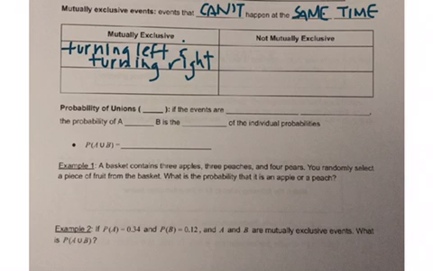You can't turn both ways. Let's think about something more probability-based. If we toss a coin, getting a head or a tail. We can't flip a coin and get both a head and a tail. It's one or the other. Those are mutually exclusive events. When I flip a coin one time, I'm either going to get a head or a tail.